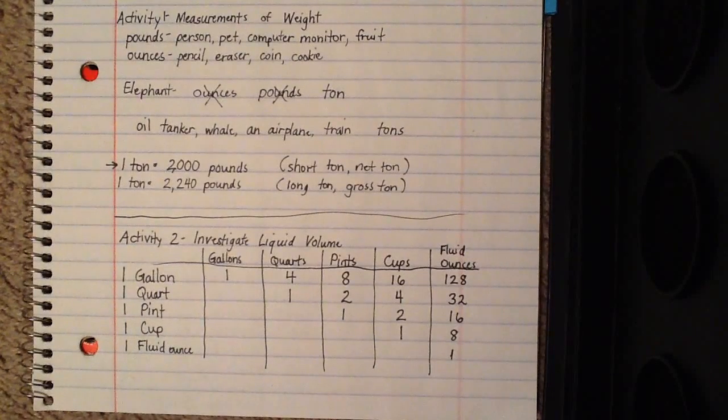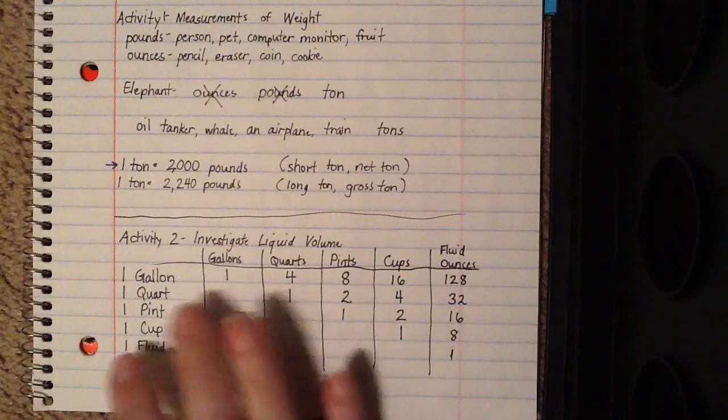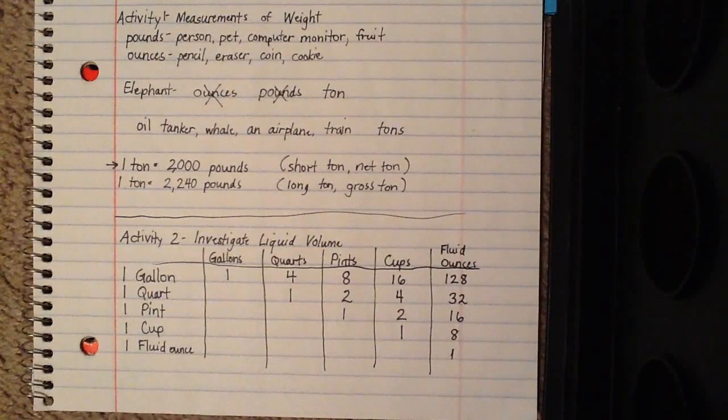This is to show the relationship among the units of liquid volume. Note that the relationships are shown in rows from left to right. For some people, this might be a great way to remember how many quarts are in a gallon or how many pints are in a gallon.